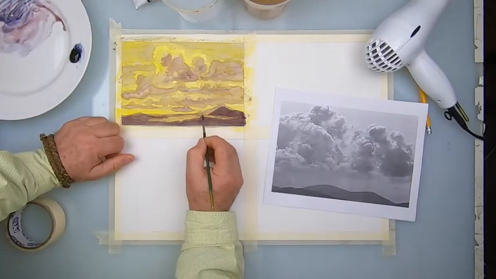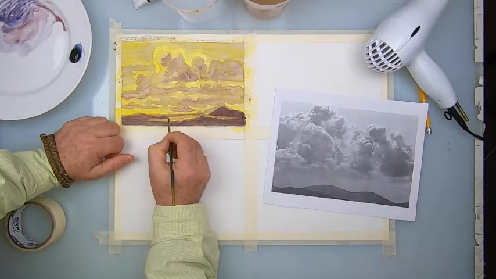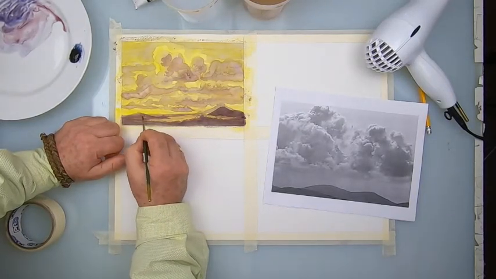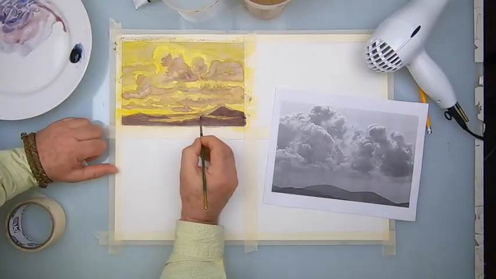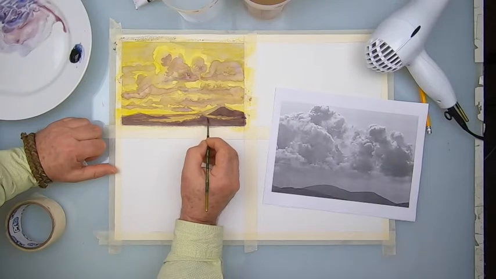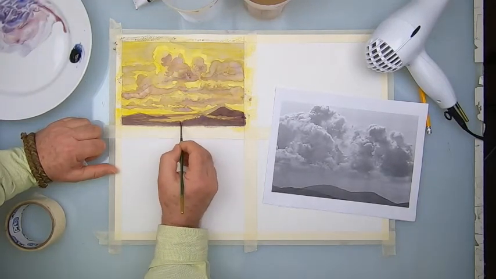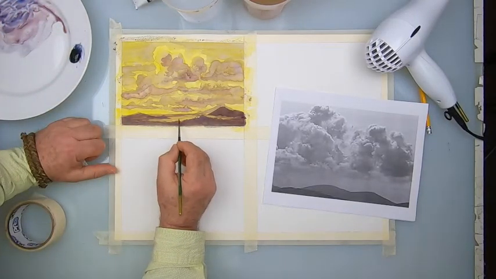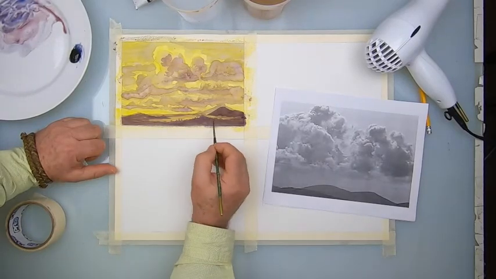So I'm gonna add some details in the foreground, right? Things closer to us, sharper.